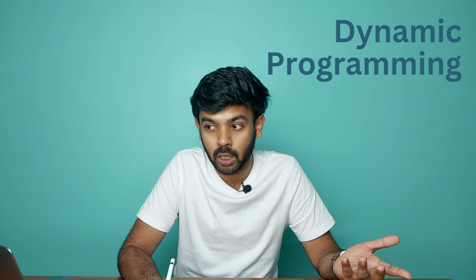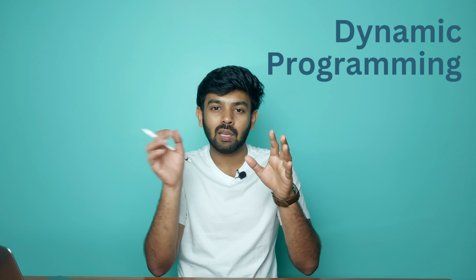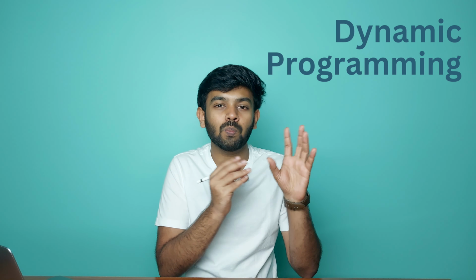So maybe to optimize that, you might use dynamic programming. With dynamic programming, you're going to have a matrix, and you're going to find the sums of all the subarrays, using other sums to find your current sum. It would still be order of n squared anyways, and that is not that efficient as well.